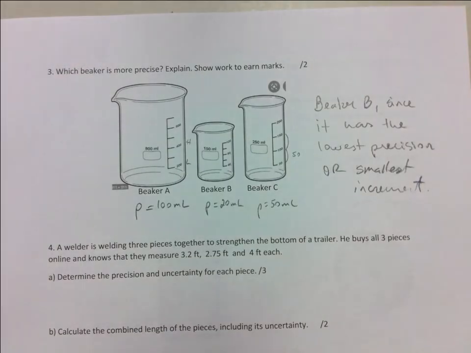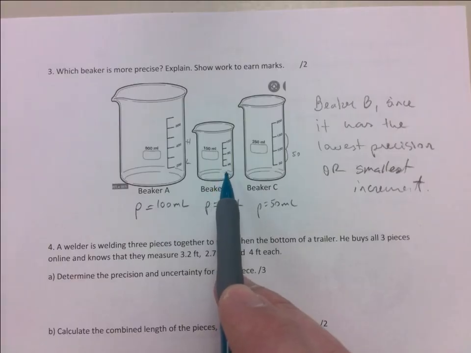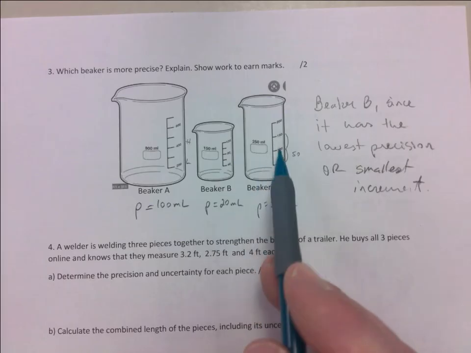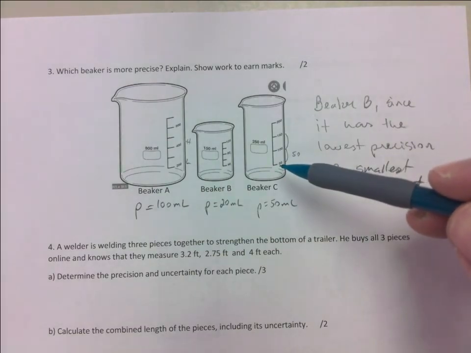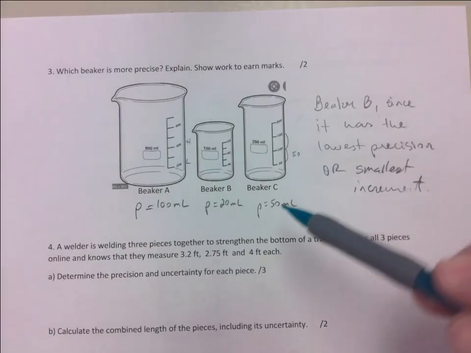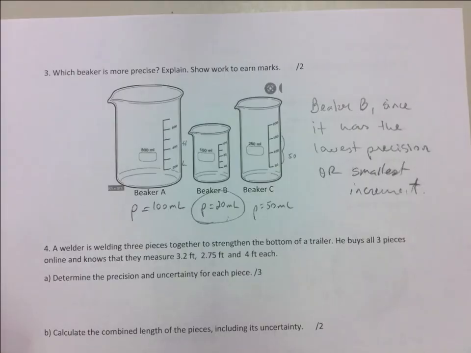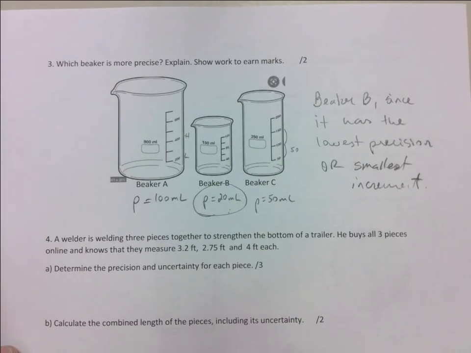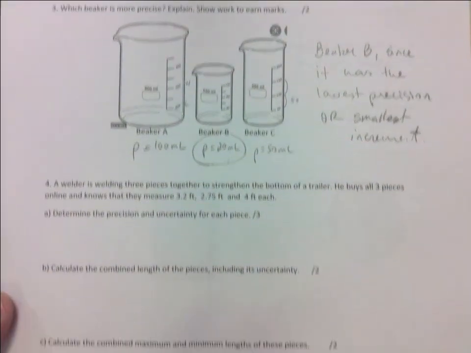What the province will not allow you to say is, oh, because the markings are closer together or further apart. That's not going to be good enough. They actually play tricks on you. If you do the math, you'll find out that one is actually smaller in precision, even though the gaps are further apart. So you have to watch out. You have to do the math and then pick the one that has the smallest. Okay? So 1 mark for doing the work, 1 mark for a correct explanation. Keep going.